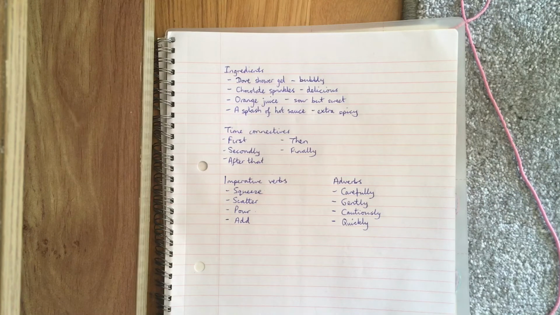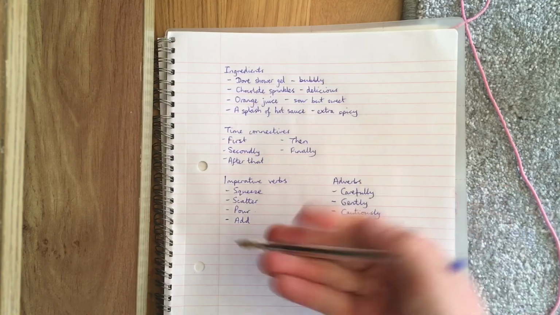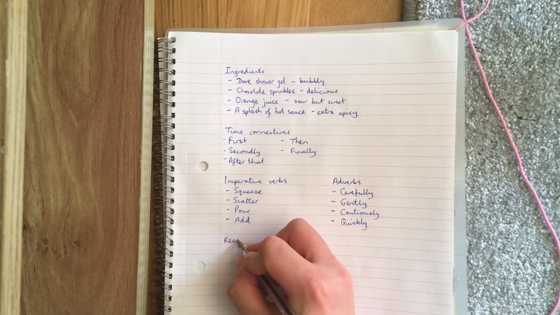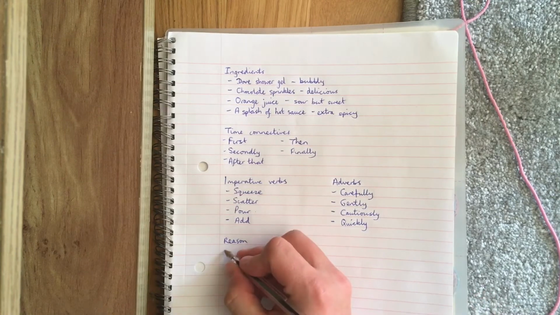Then we need to think about some reasons why I'm going to be adding these particular ingredients. So I've got my Dove shower gel. I know that it's got to be Dove because Dove is a bird, and that's what's going to give me the wings. So that's what I'm going to write here.